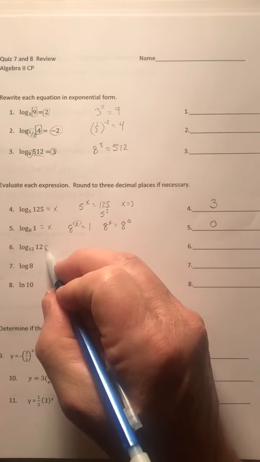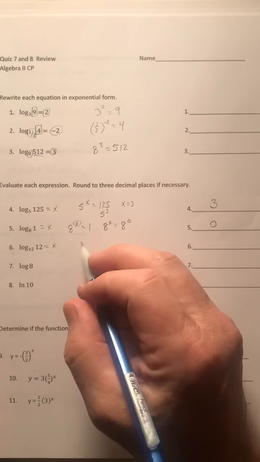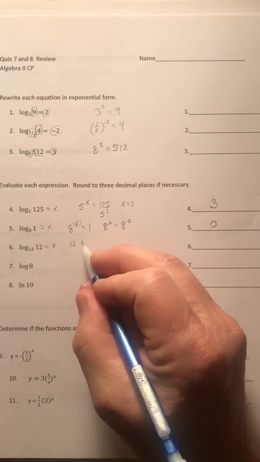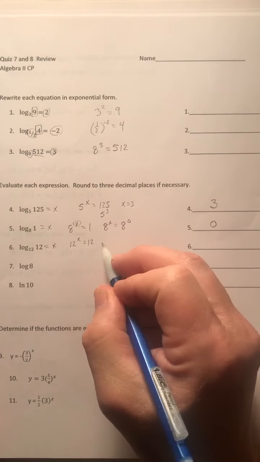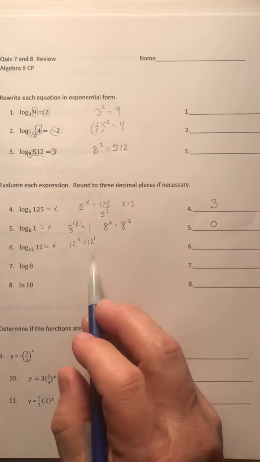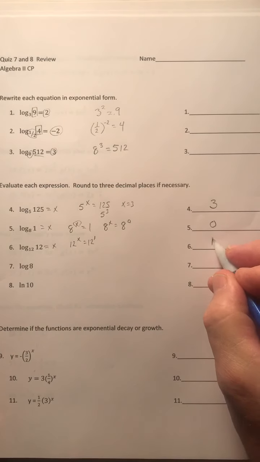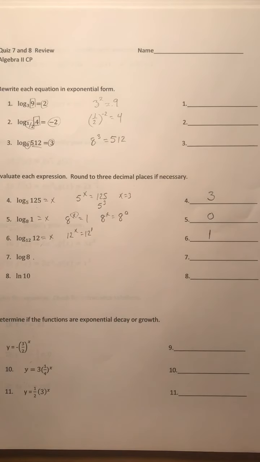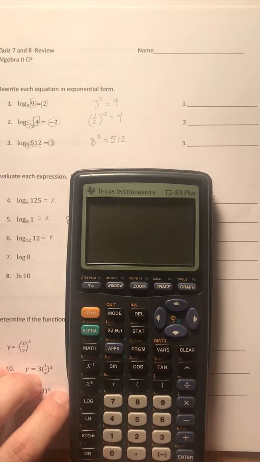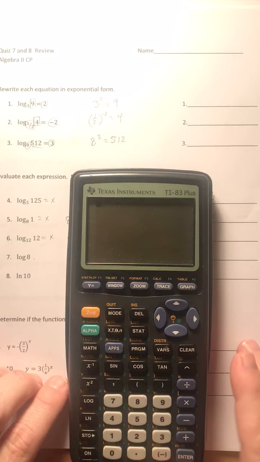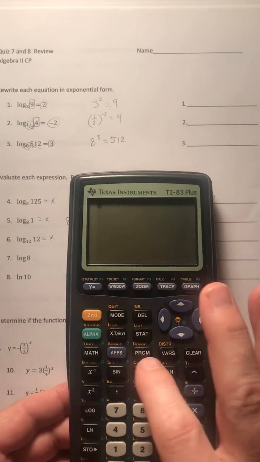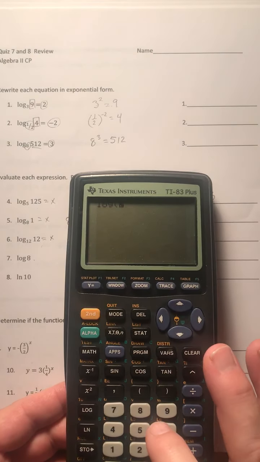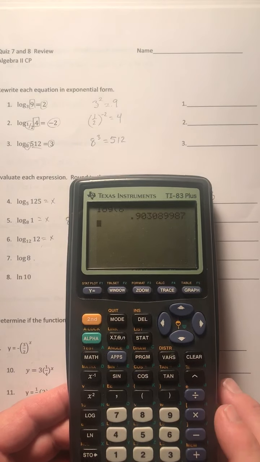All right, and then in this one, we got 12 to the x power equals 12. And it's always considered to be a 1, so here x equals 1. All right, log 8, you're just putting that in the calculator. These are the ones you're going to have to round. So again, putting it in the calculator. All I do is I hit log and then 8 and then enter.